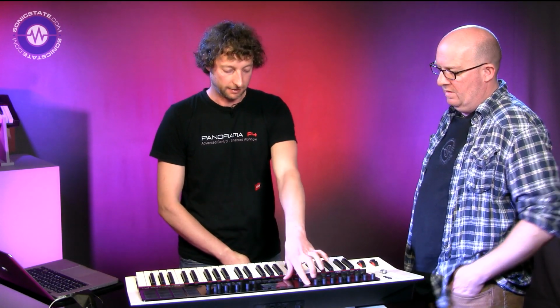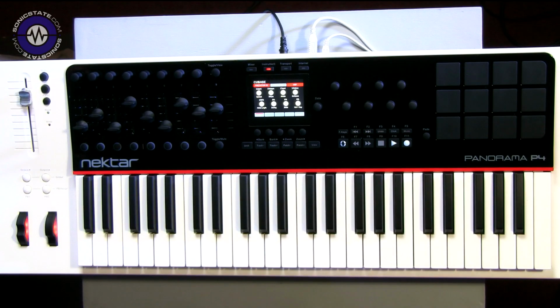So you can obviously see there's a lot of work that's gone into the integration there, but what if a plugin or device is not integrated? How do people deal with that? Okay, go back to Cubase and we'll see how that works.